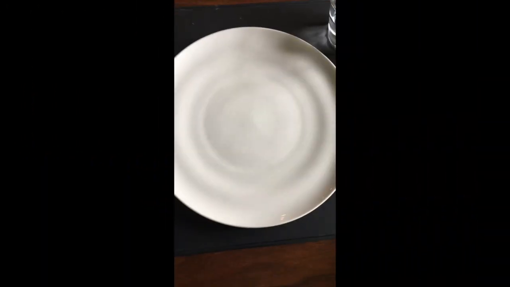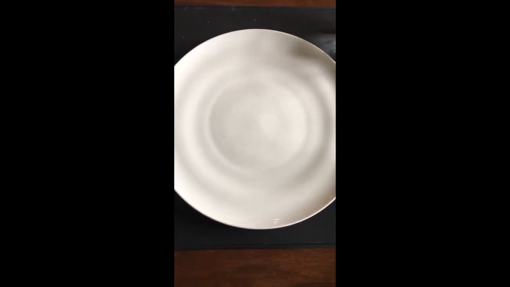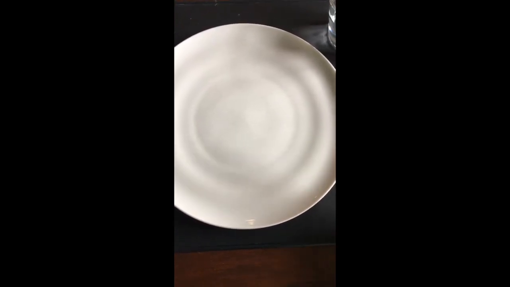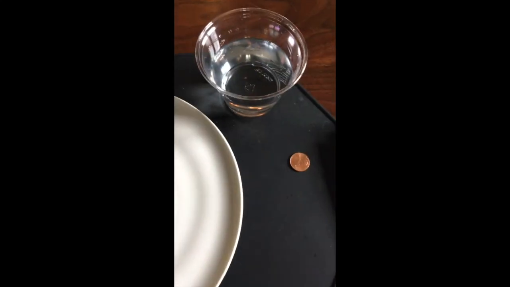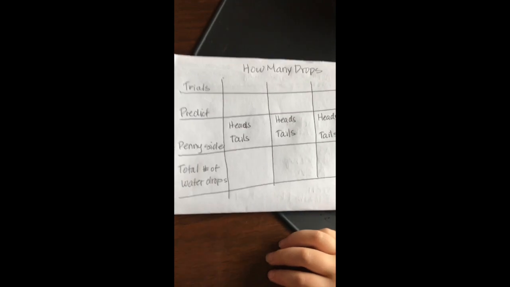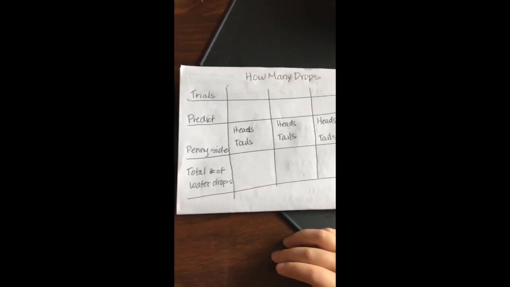We're going to need a plate. I'm using this so that we don't spill water on the table, right, kiddo? Mm-hmm. Cup of water, a penny. Here's our eyedropper, and here's our prediction sheet.